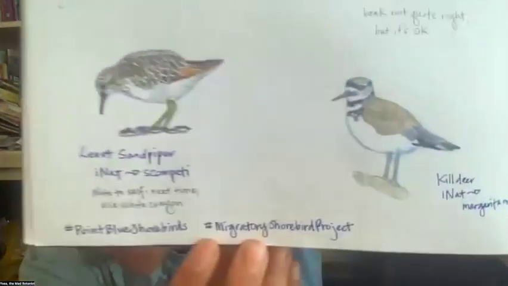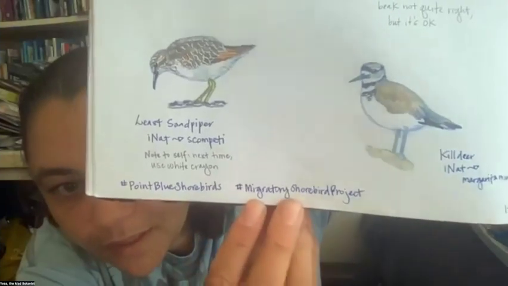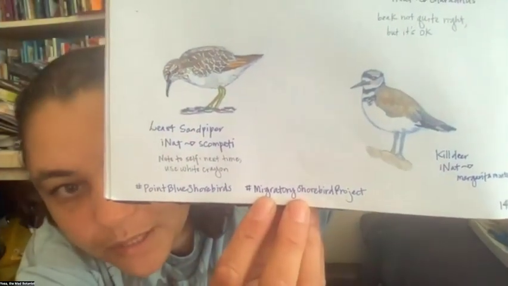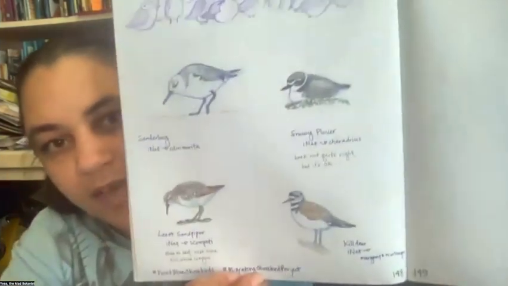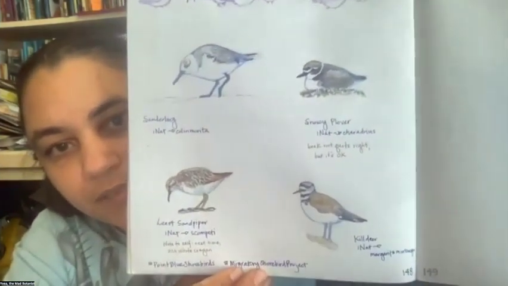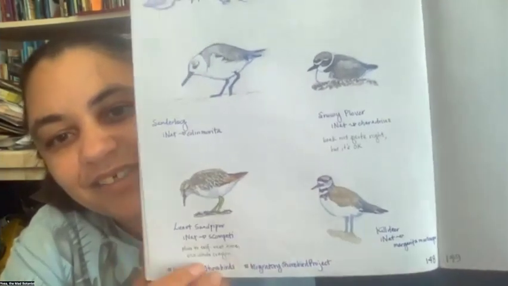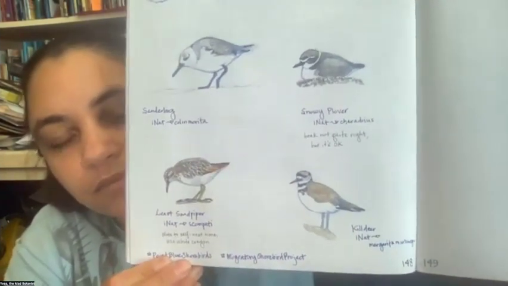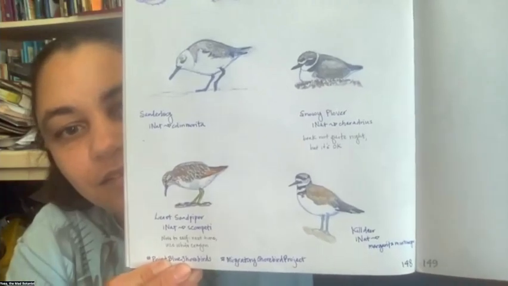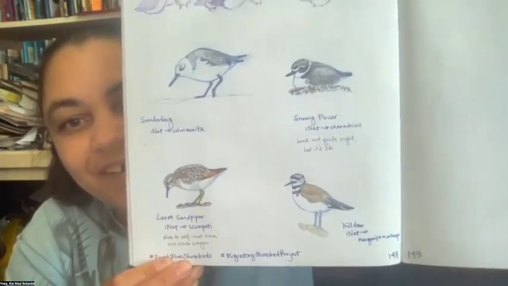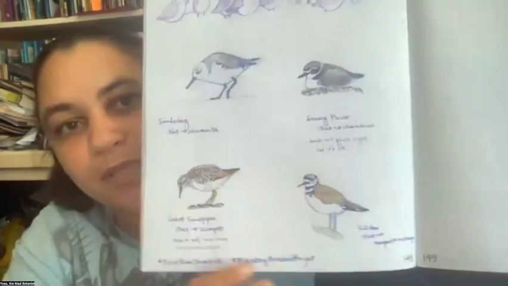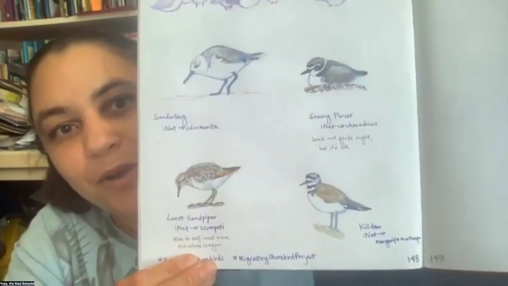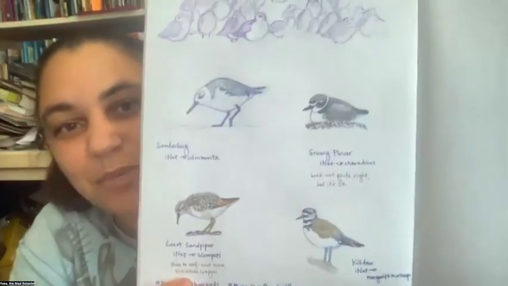Seeing Anne reminded me, if people still are drawing any seabirds, then to tag your seabirds with Point Blue shorebirds and Migratory Shorebird Project and some others. So I was using that as an excuse to practice. Oh, nice. Look at that. These really have the gestalt of the birds. These really feel like these species. Thank you. I have such a hard time telling them apart when I see them scuttling all over the beach. So my hope is this will help me to determine them.